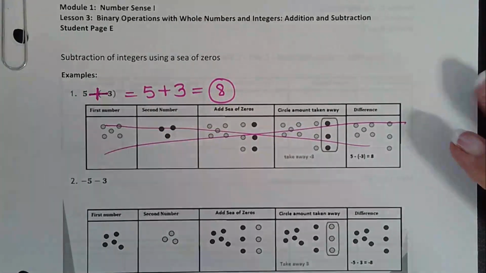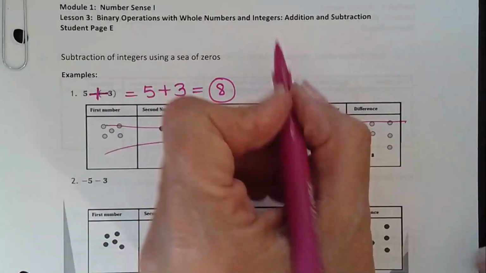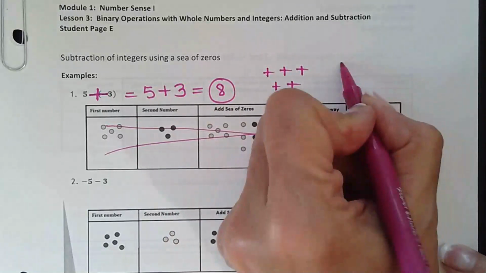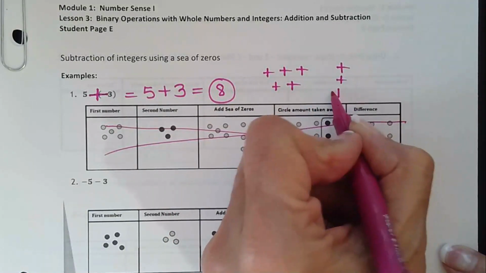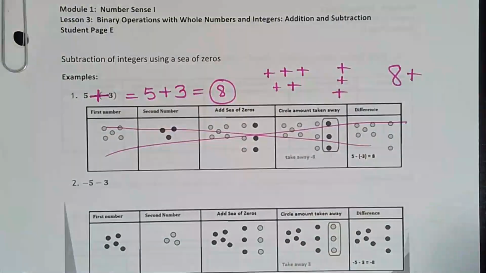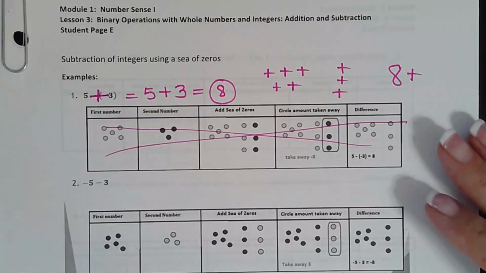So if I were drawing this one, I'd draw 5 positive chips. And then I'd draw 3 more positive chips. Nothing cancels, so I'd have 8 positive chips. Okay, so we won't look at their work on that one.